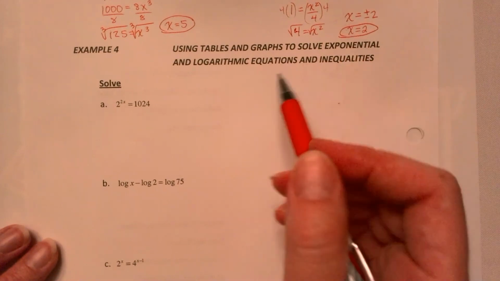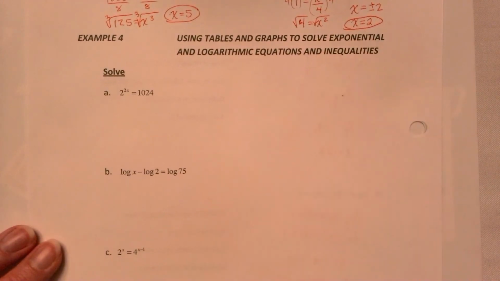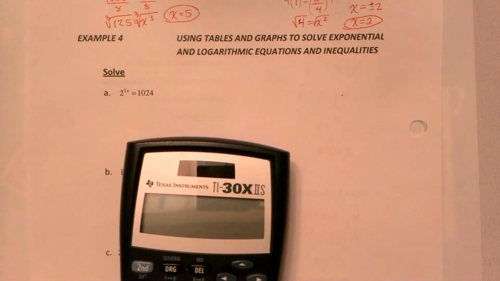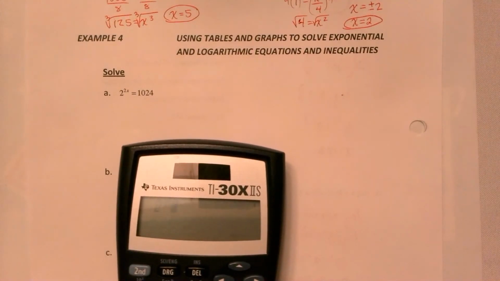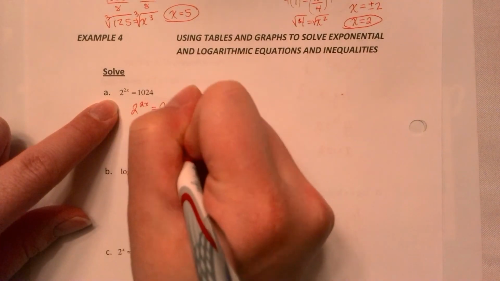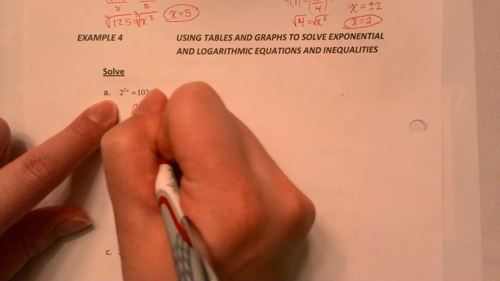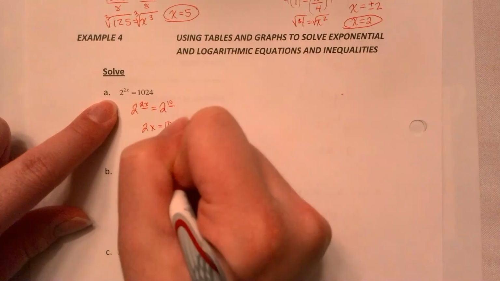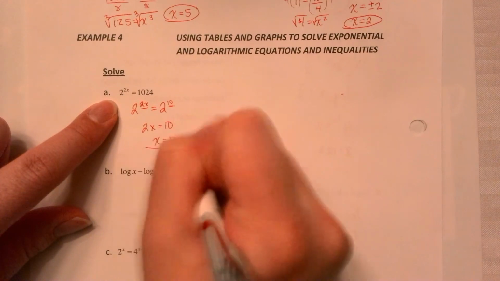So when I look at this problem, I believe I could figure out that I could use a base of 2 here. And I'd have to mess with my numbers, but 2 to the 10th, there it is. 2 to the 10th is 1024. So if I see that, I can come in and change that. 2 to the 2x is equal to 2 to the 10th. My base is the same, so my powers are equal. So 2x equals 10, and there it is. X is equal to 5.